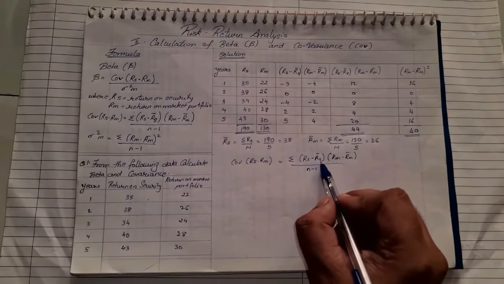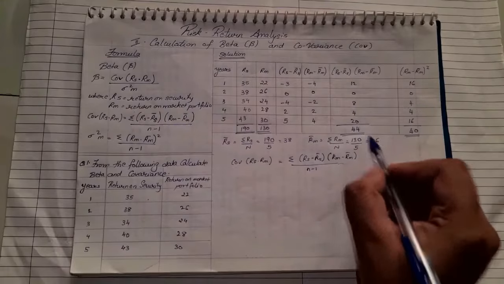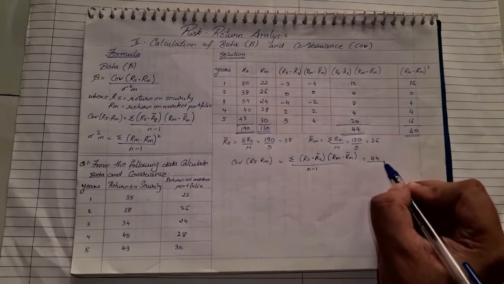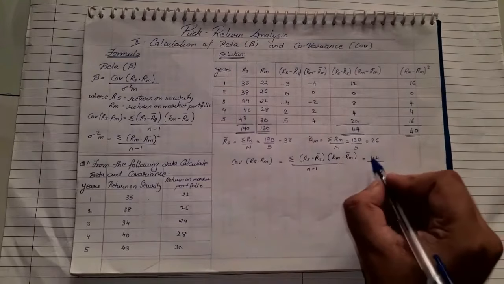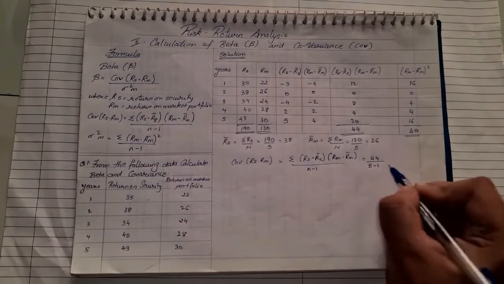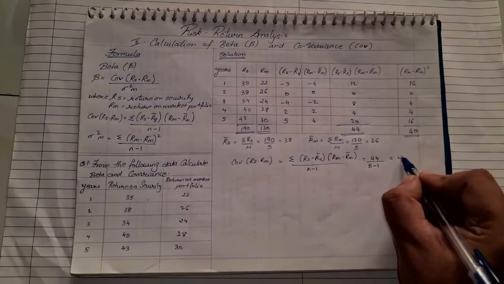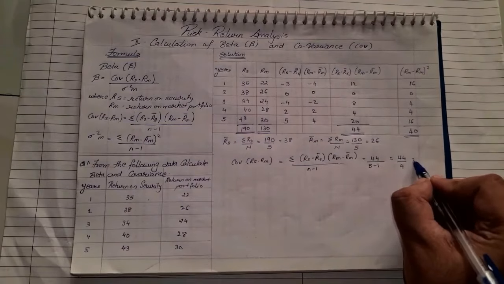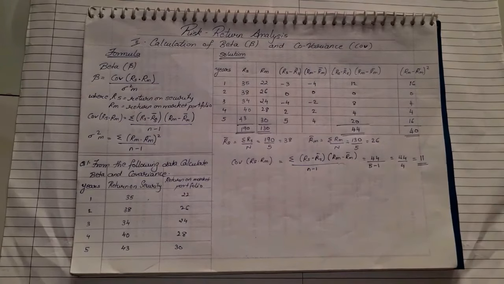Now the total of Rs minus R bar S into Rm minus R bar M is 44 upon N, that is 5 minus 1. So that is nothing but 44 divided by 4. So our covariance is nothing but 11. Okay, so that's the first thing that we have found.